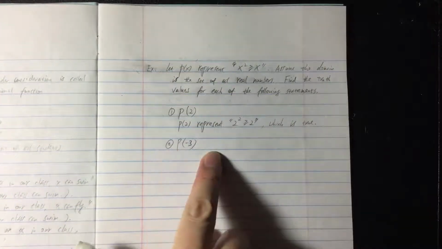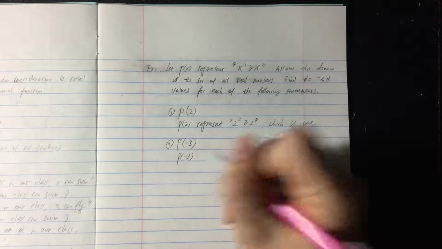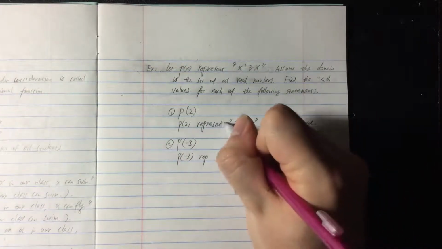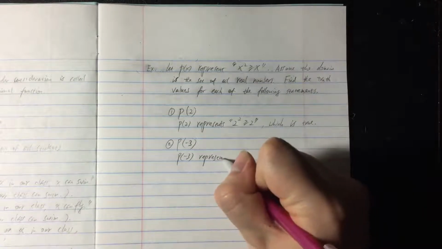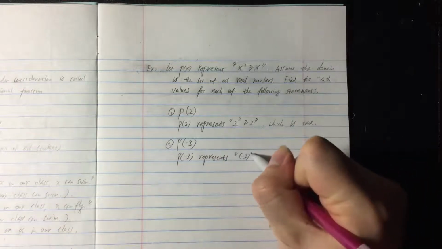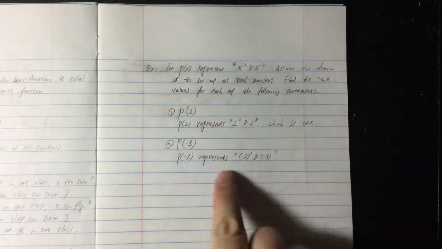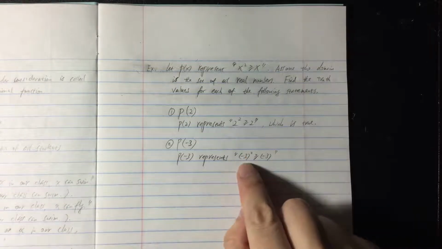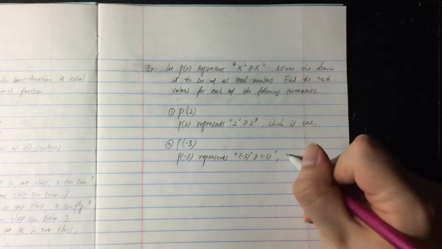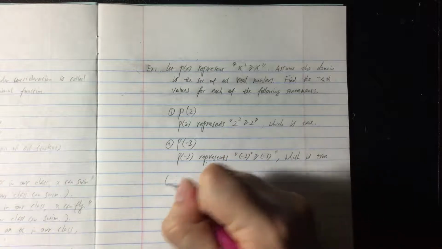What's the true value for P of negative 3? P of negative 3 represents negative 3 squared is greater or equal to negative 3. We plug in negative 3 for x. Negative 3 squared is 9. 9 is greater or equal to negative 3. That's true.